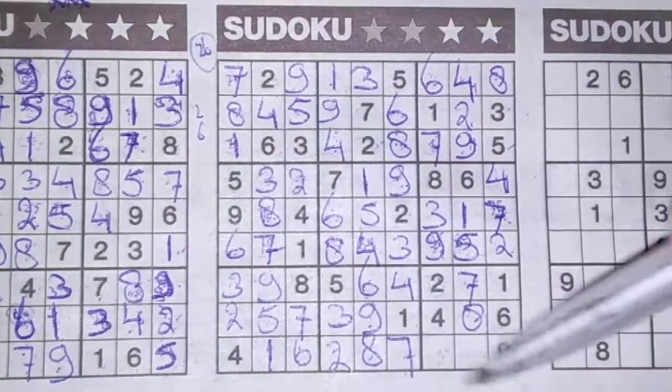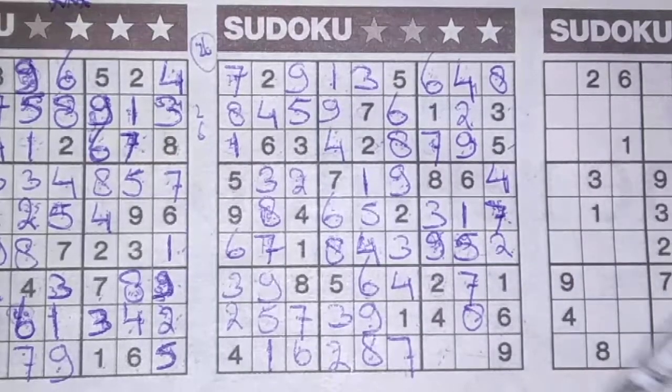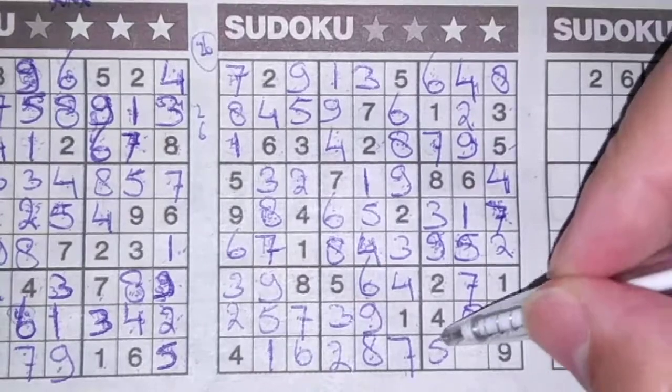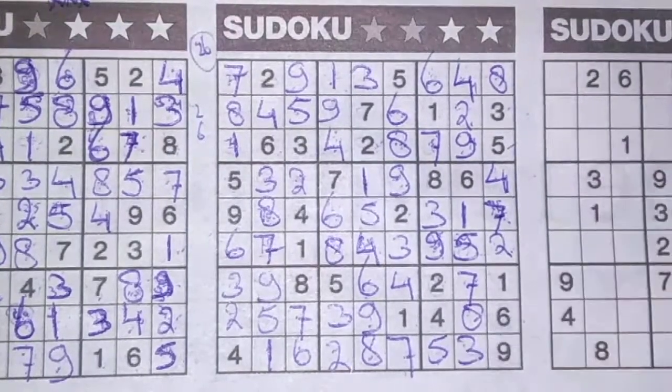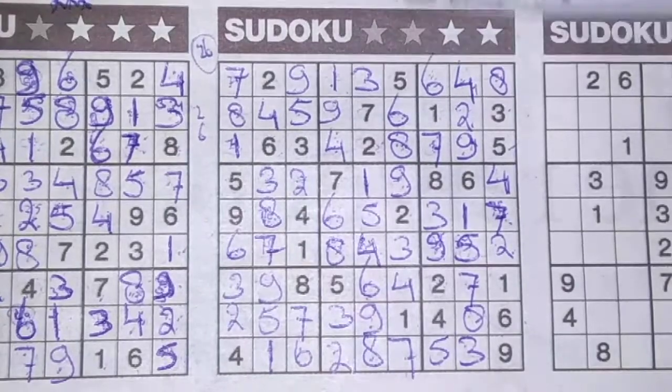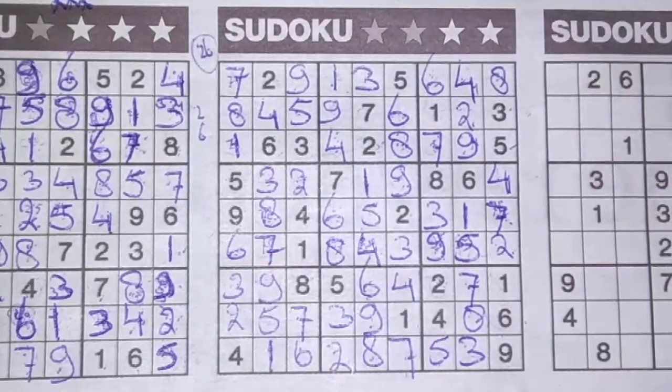2 numbers left. The final 2 numbers of this big square, the 5 and the 3. We have a 5 here, no 5 there. 5 should be here, and the 3 goes there. Finished in 13 minutes. Wow! The 2 stars faster than the 3 stars.